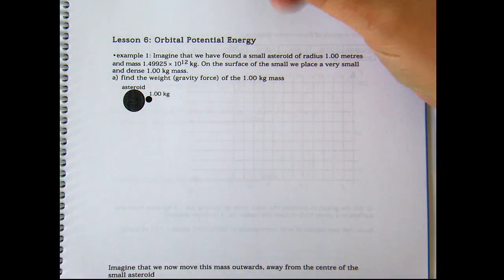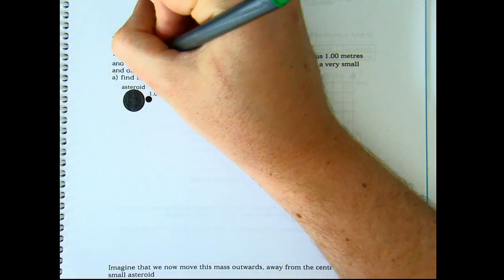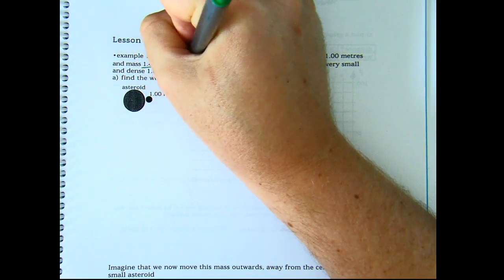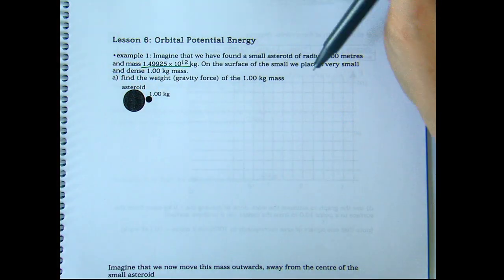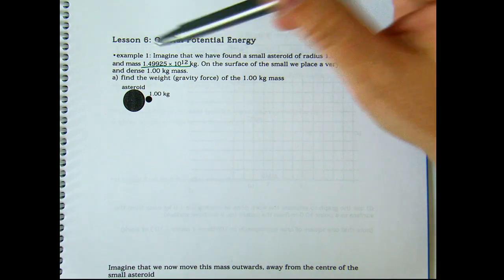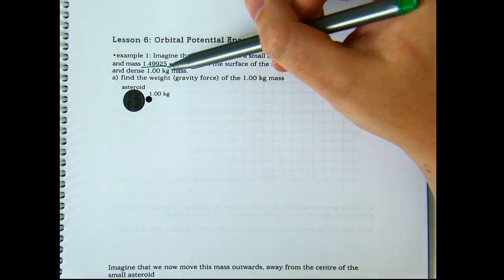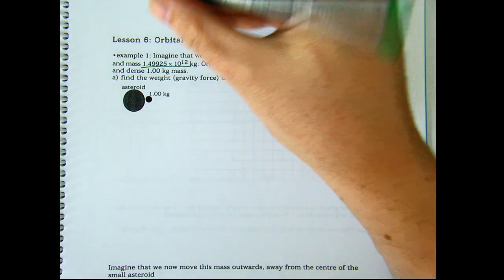So, we're going to look at a bunch of examples here. Imagine that we've a small asteroid of radius 1 meter, and this is its mass. There's a reason that this is the mass. You'll see it works out quite nicely. On the surface of the small asteroid, we place a very small and dense 1 kilogram mass. So we've got the asteroid and a 1 kilogram mass. We want to find the weight, i.e. the gravitational force of the 1 kilogram mass.